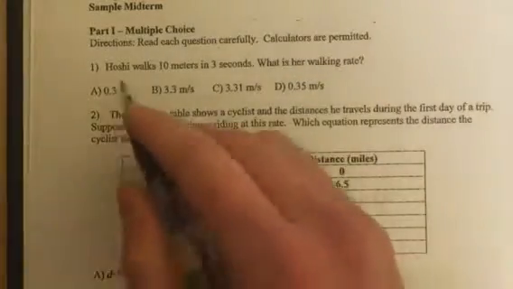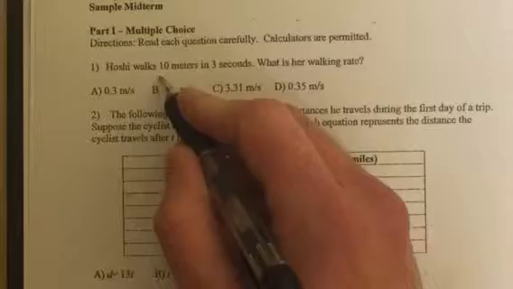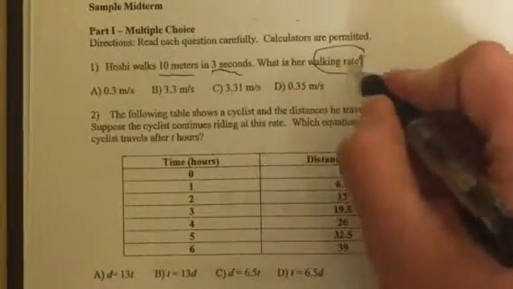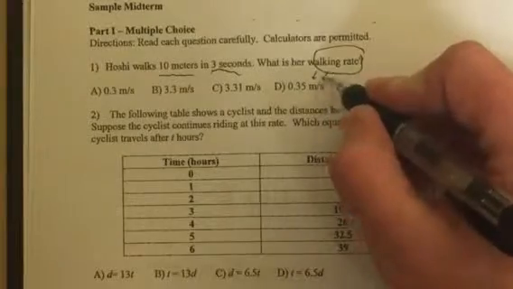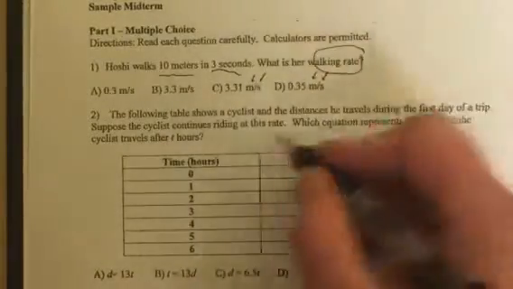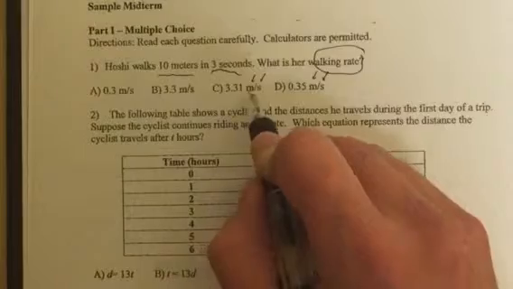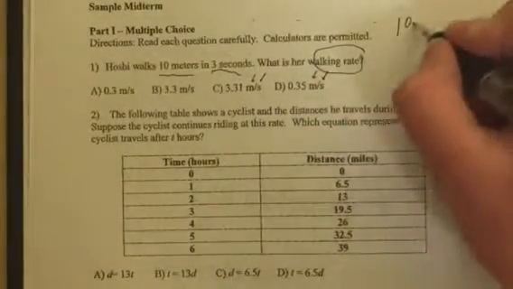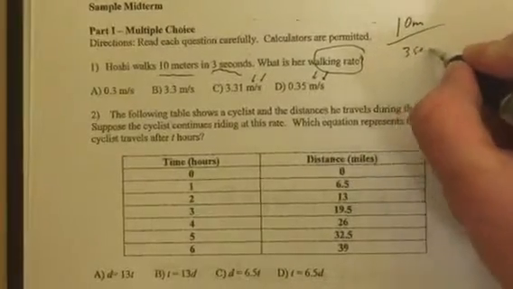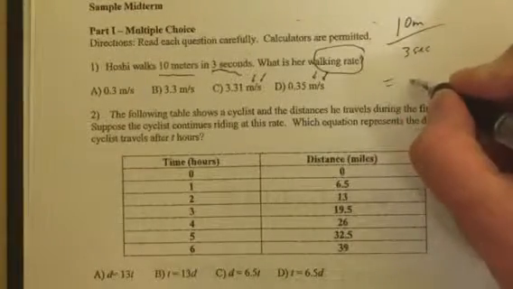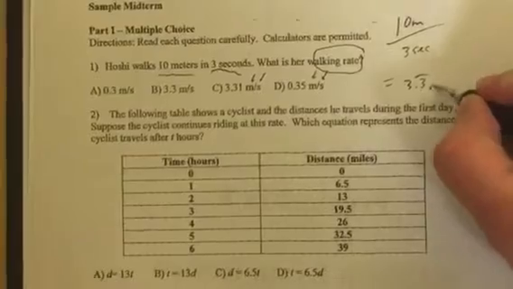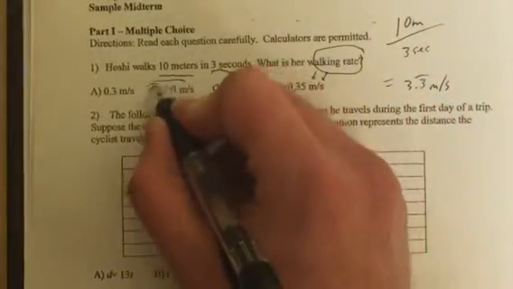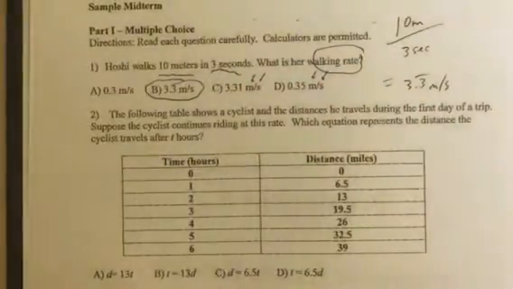So basically, number one, you have somebody walking 10 meters in 3 seconds, and then it asks for what is the walking rate. You can see that each one of the units is meters per second. So that means you will be dividing meters divided by seconds. So it's real simple. 10 meters divided by 3 seconds is equal to 3.3 repeating meters per second. You find that carefully without making a silly mistake, circle B, and you're done.